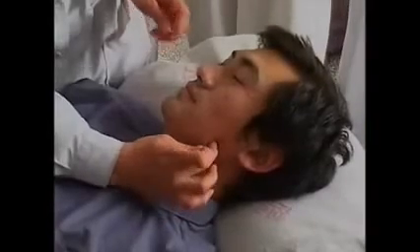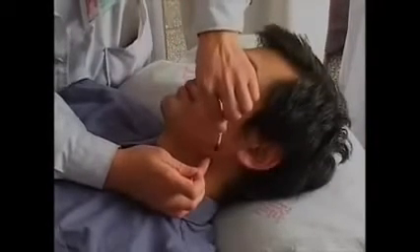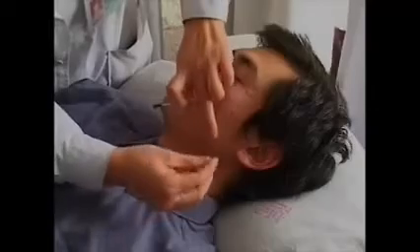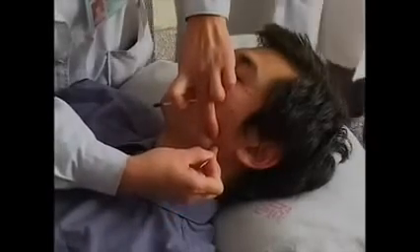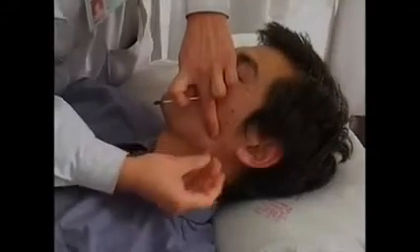Stomach 6 is located approximately 1 finger breadth anterior and superior to the angle of the jaw at the prominence of the masseter muscle. Needle 0.5 to 1 cun obliquely towards the direction of stomach 4.